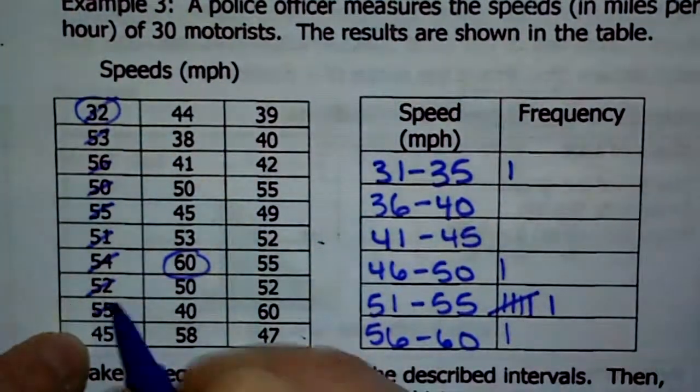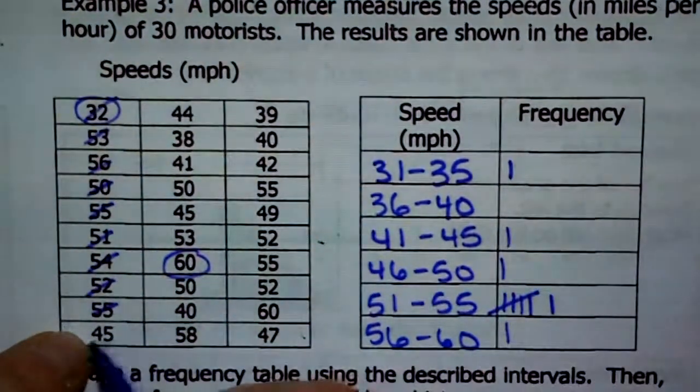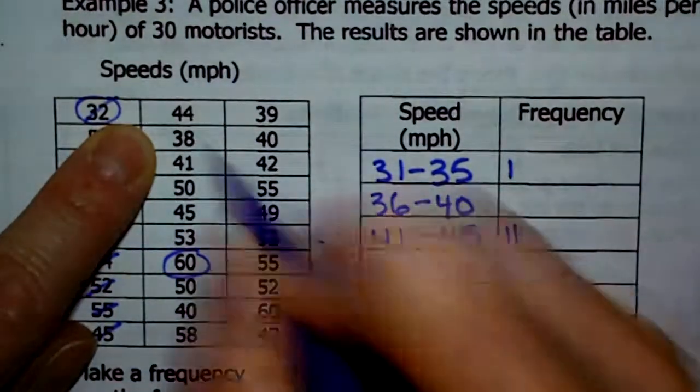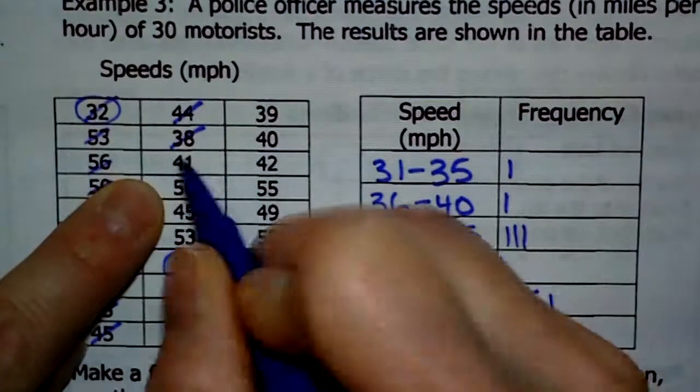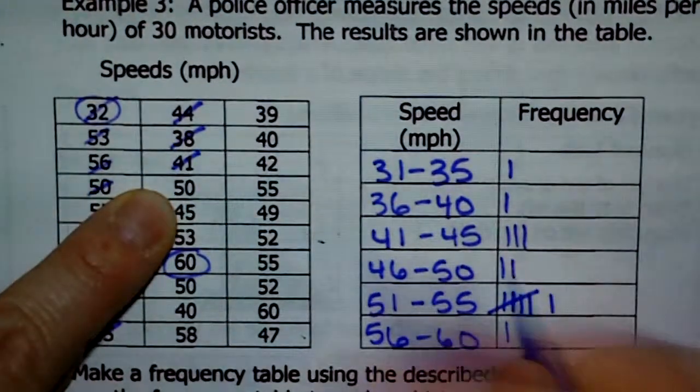I have to cross off as I go, otherwise I know I'm notorious for missing things. I just do stuff too fast. There we go, 50. So you keep going.